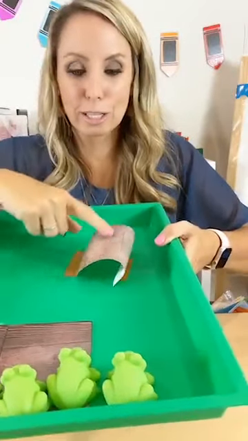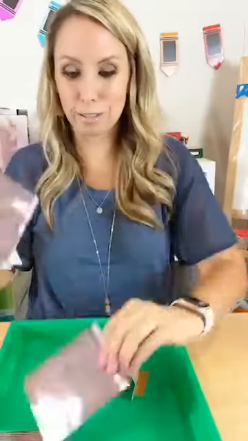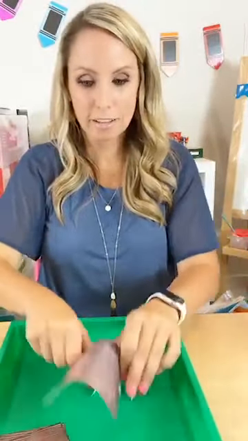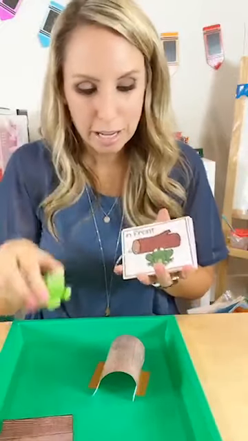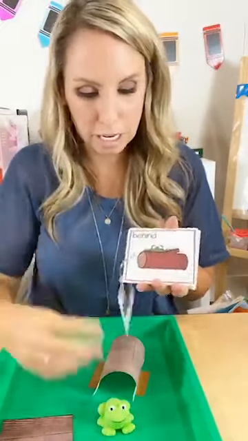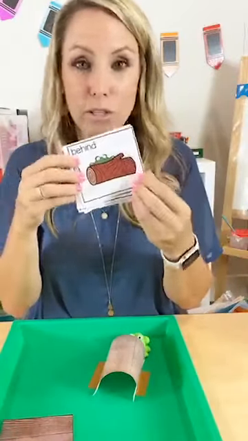And then I had to do a frog one because they're just too cute. So here's the little log. These are the log pieces you'll get, and then you'll just tape it onto your tray or your table. And then these are just those frogs I got from the Dollar Tree. And you can say in front of, put it behind. And again, just positional words.